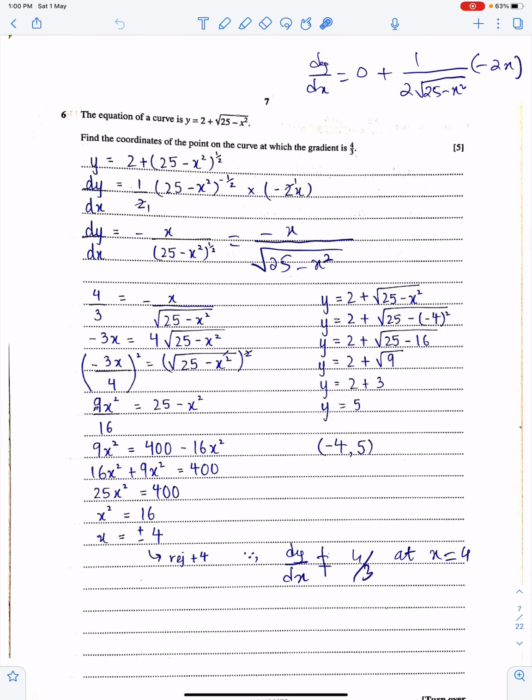Question number 6. The equation of a curve is this. Find the coordinates of the point on the curve at which the gradient is 4 upon 3. Number 1, you need to differentiate this. When you differentiate this equation, you will get this thing. This 2 will become 0, and the square root of 25 minus x square will become 1 upon 2 under root, and the differential of this root is minus 2x.